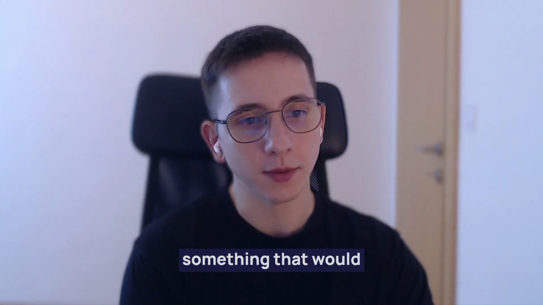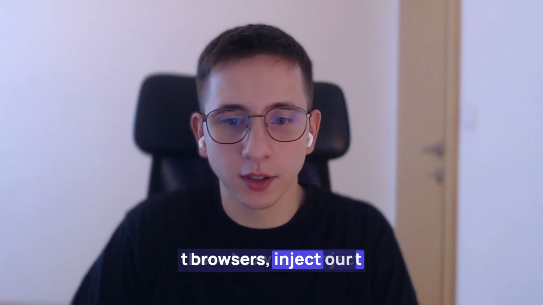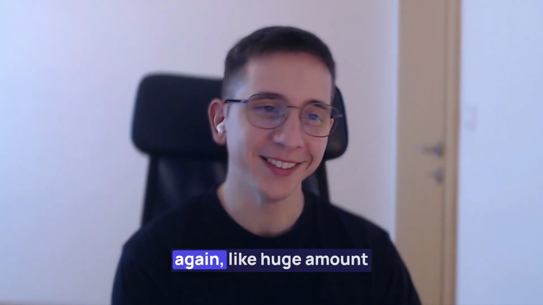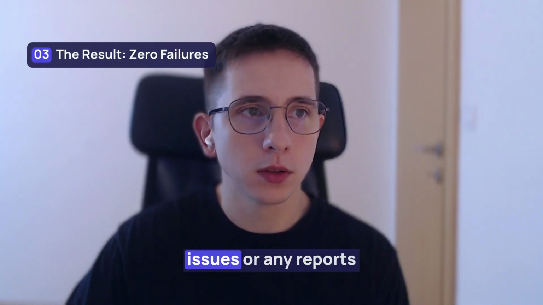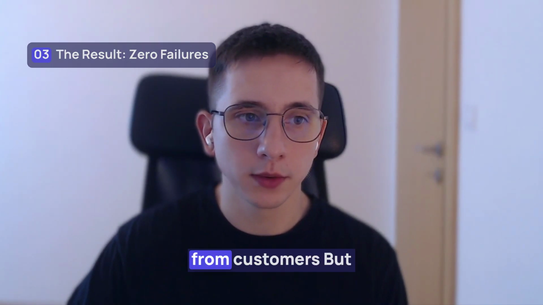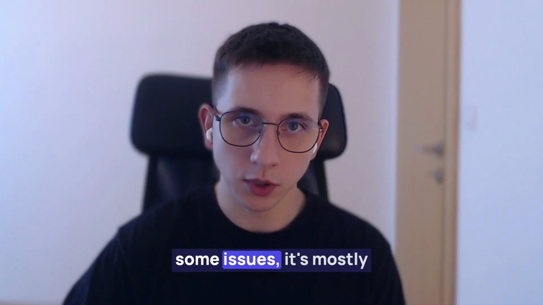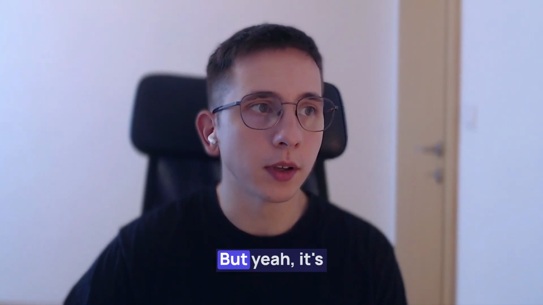We just needed something quick, where we're able to run these browsers, inject our own code, and generate screenshots, so we don't have to invest a huge amount of hours into that again. We no longer have issues or any reports from customers; it's down to zero. If we do have issues, it's mostly some legacy queries that are failing, but it's working great.